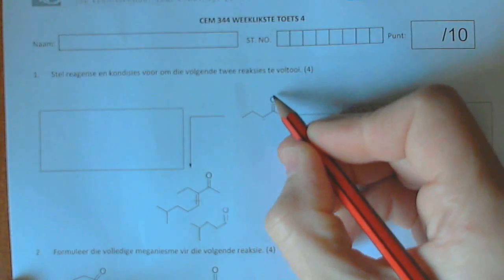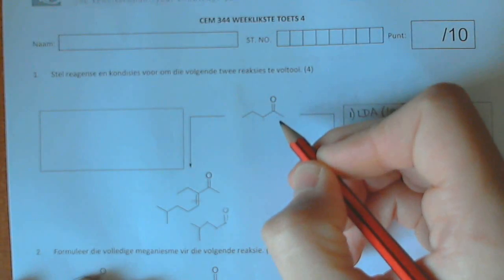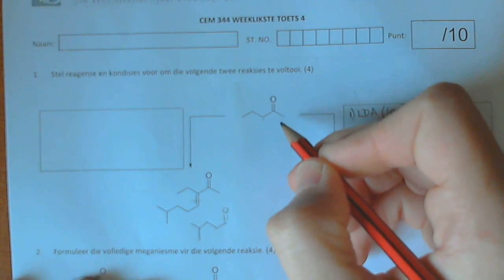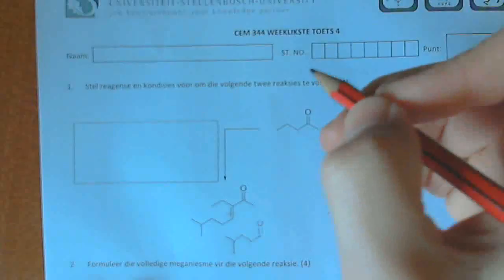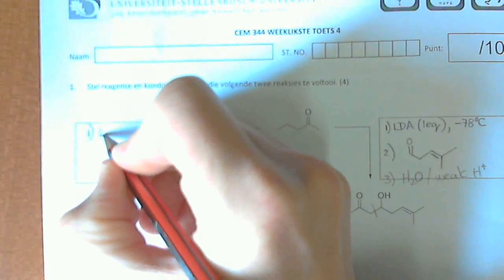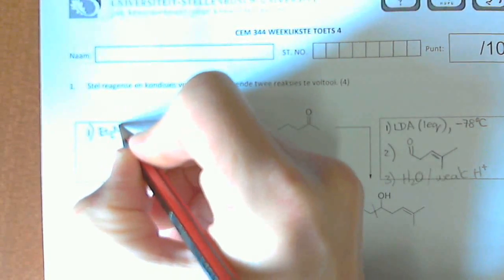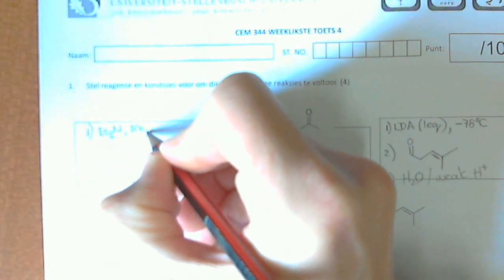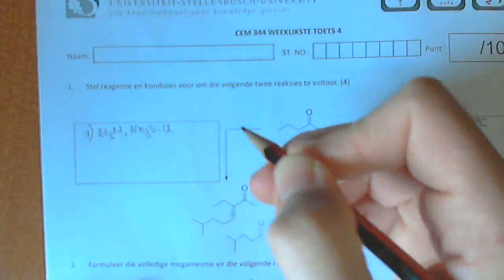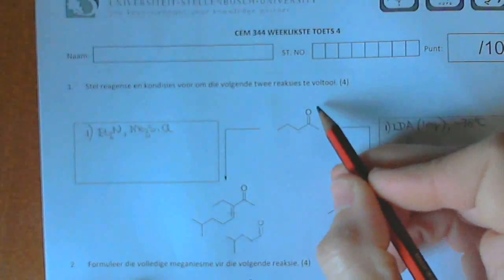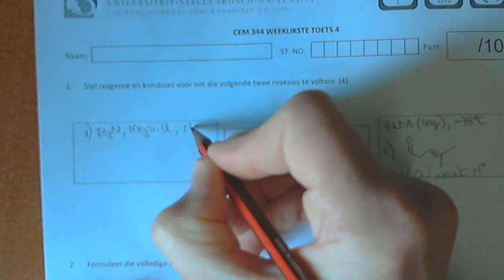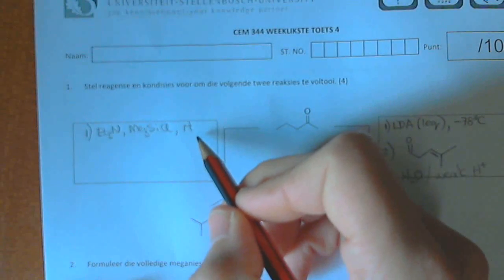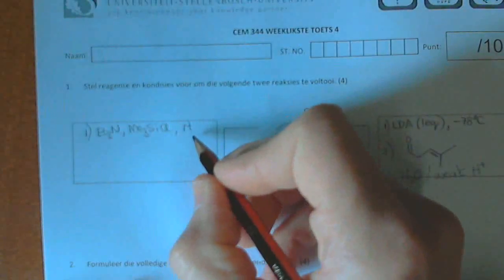We've got to use a specific enol equivalent here. The best go-to one for thermodynamic enol equivalents is the silyl enol ether. And so the first step would be using triethylamine as the base, trimethylsilyl chloride to get the silyl enol ether formed, and we can do this at room temperature. And the solvent we would use would be dichloromethane.